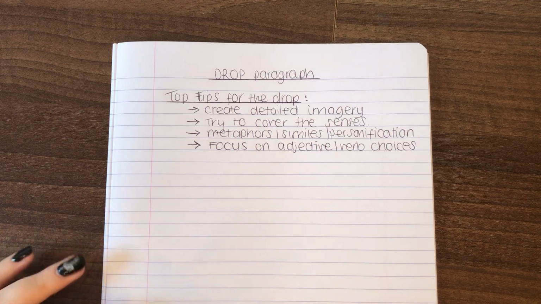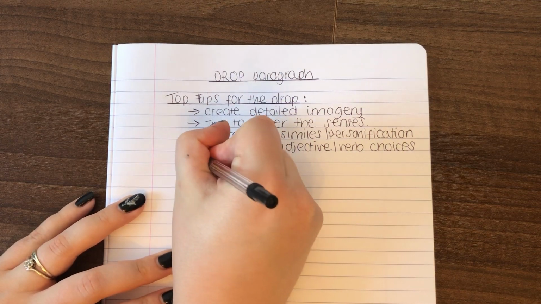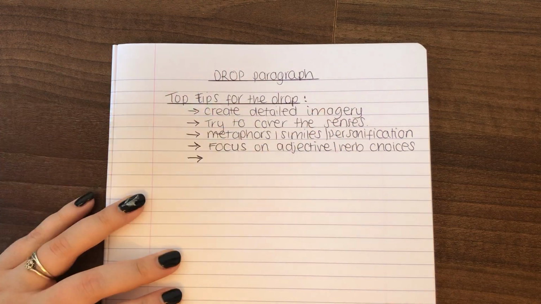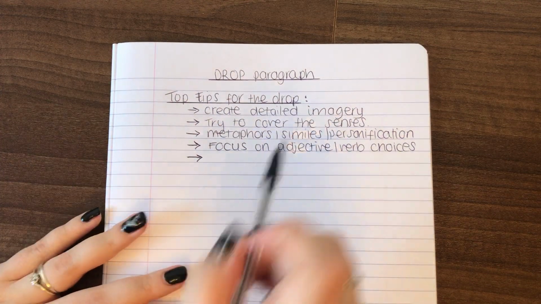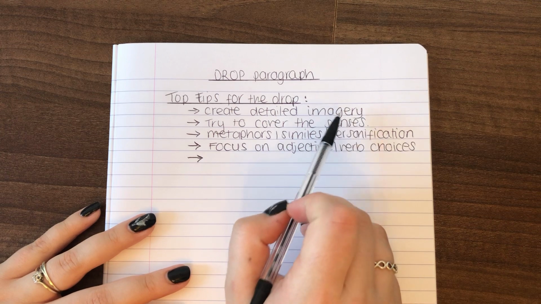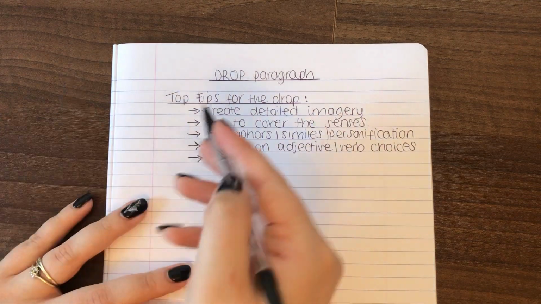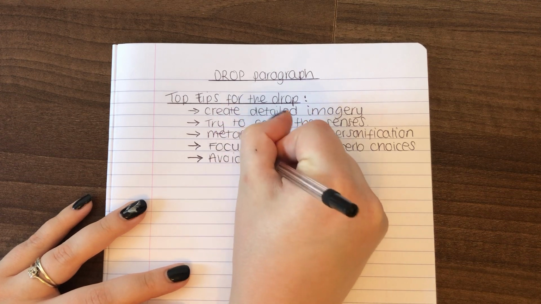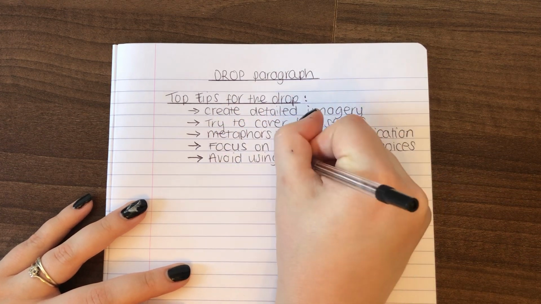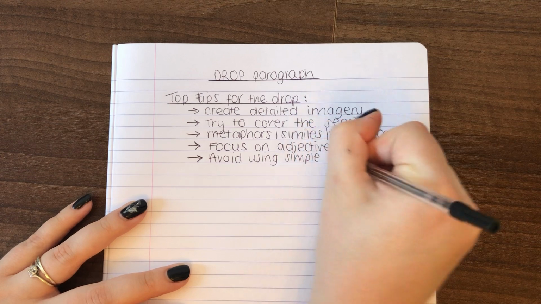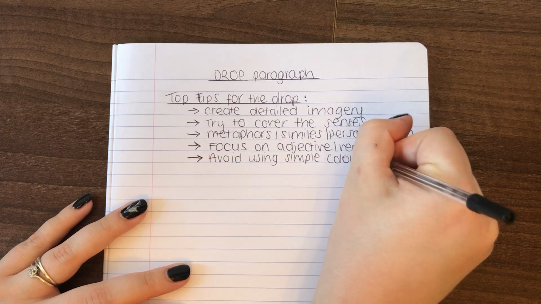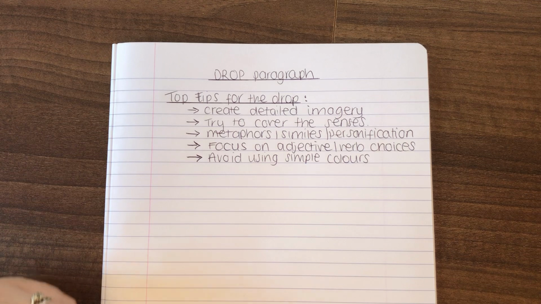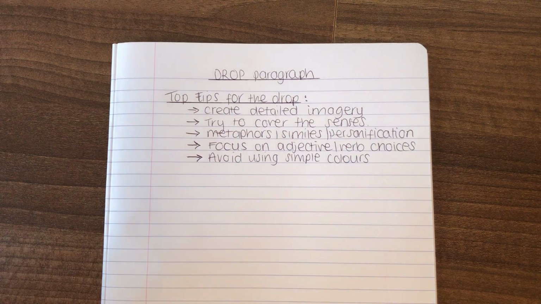Another thing, and this is just a tip that always happens when people do their drop paragraph, is they use colours. So they describe the colour of various things because they're trying to do the kind of what they can see. Now, try and avoid using simple colours, and what I mean by that is don't just say the sand was yellow. Be specific about the type of yellow. So is it like a buttercup yellow? Is it a fluorescent yellow? Is it a lemon yellow, an amber kind of yellow?